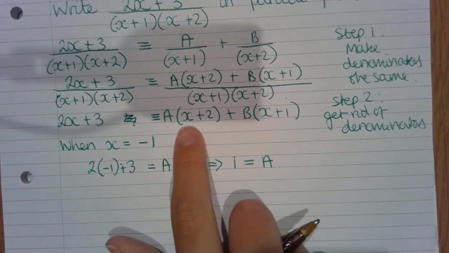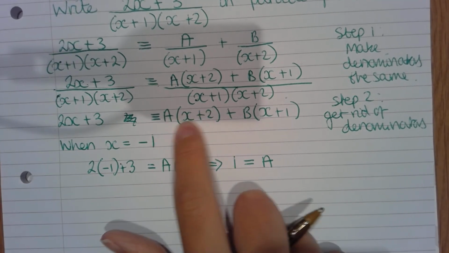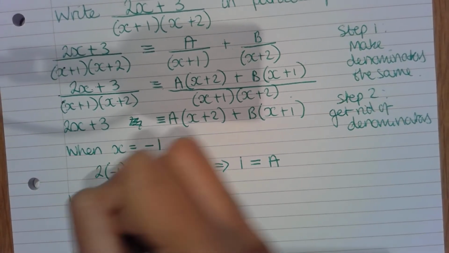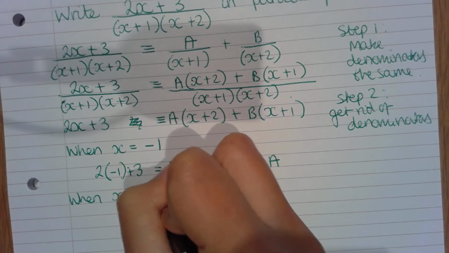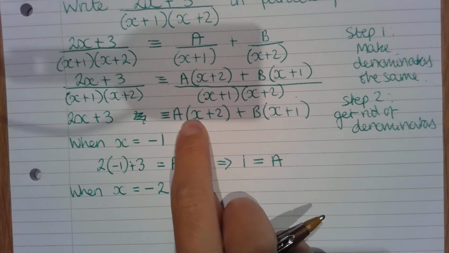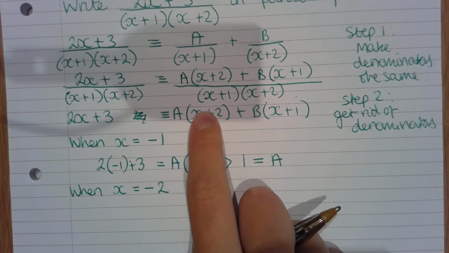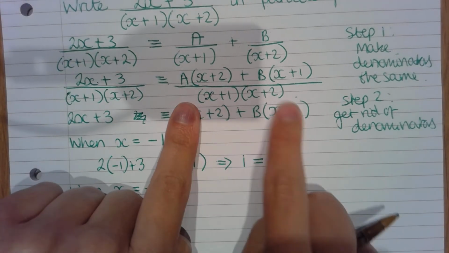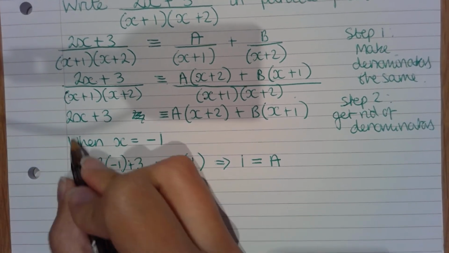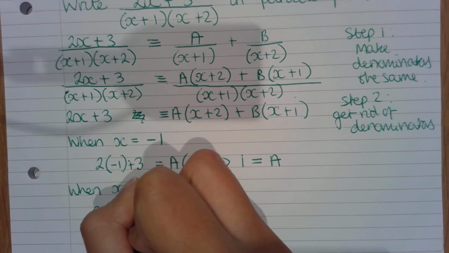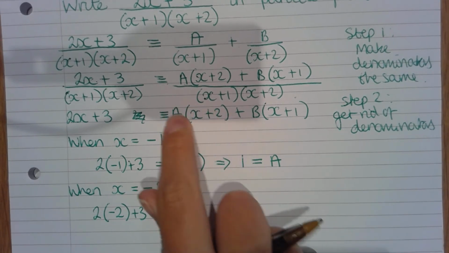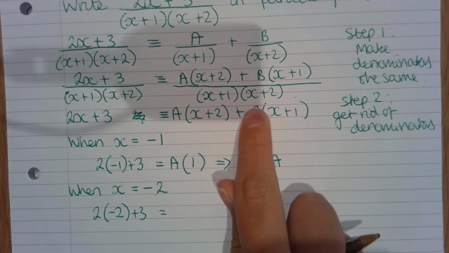Now think about what other value of x I might want to use to get rid of my A term. So when x equals negative 2, I'm going to use negative 2 because negative 2 plus 2 becomes 0, so that gets rid of my A, and then I can solve it for B. So subbing in negative 2, 2 lots of negative 2 plus 3 is equal to, this disappears, so I'm only left with this part.